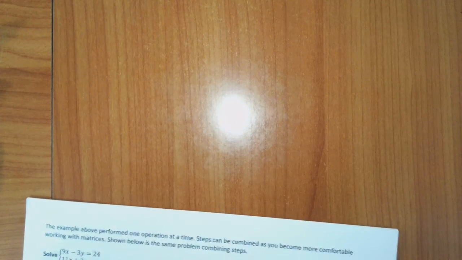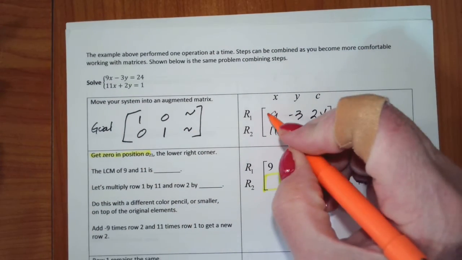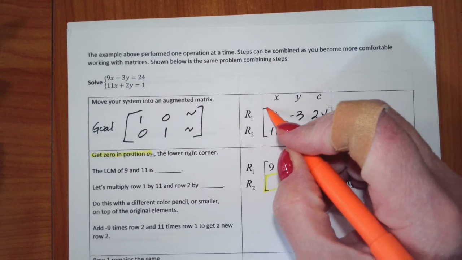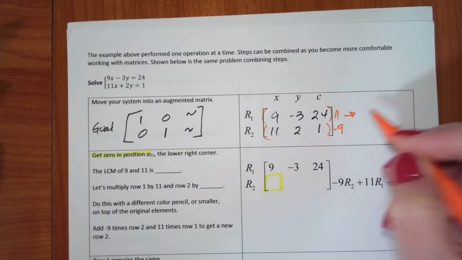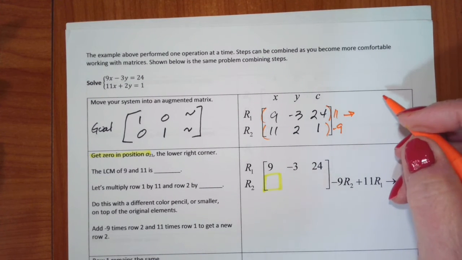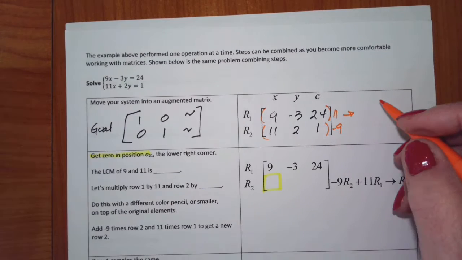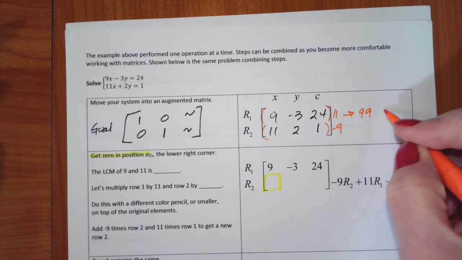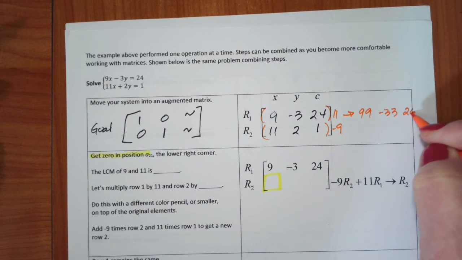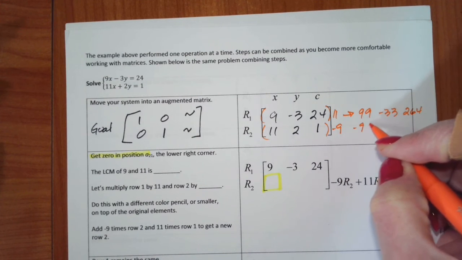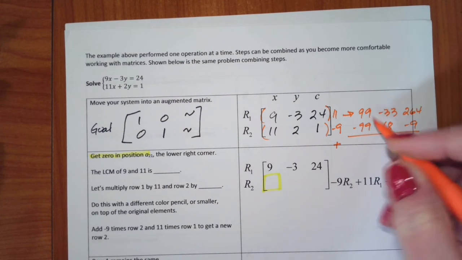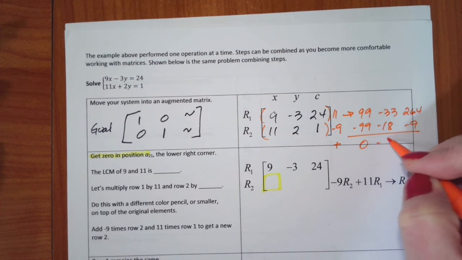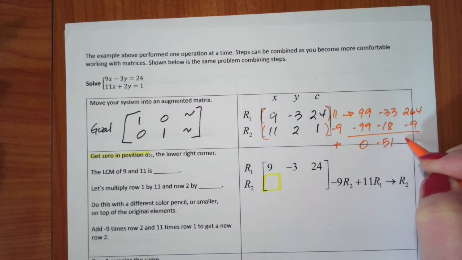Okay, so let's start out. I'm going to try to be consistent with my colors here. All right, so if I multiply this times 11, and this times -9, this gives me 99, -33, 264, and -99, -18, -9. And if I add them together, then I get 0, -51, 255.